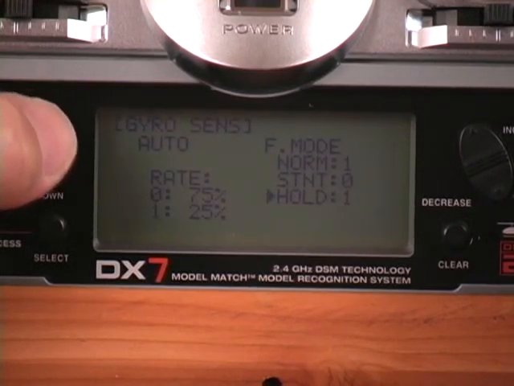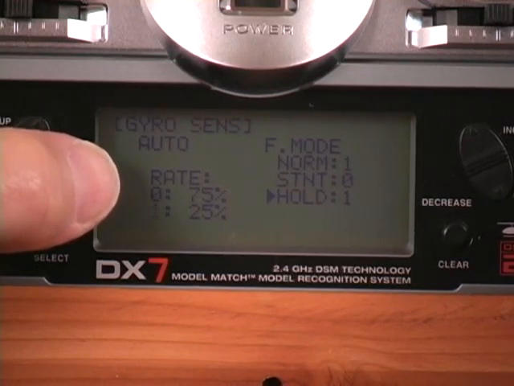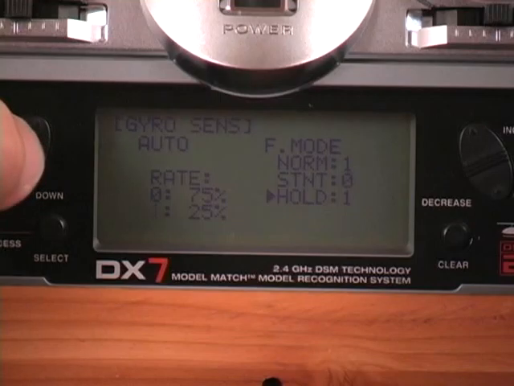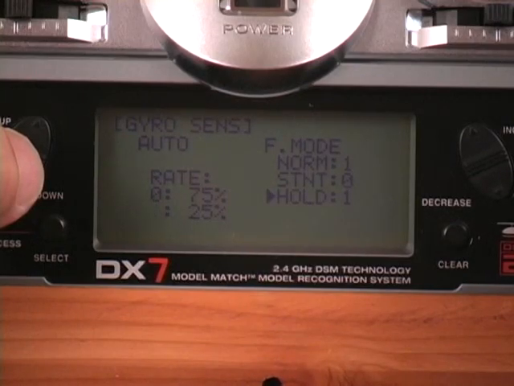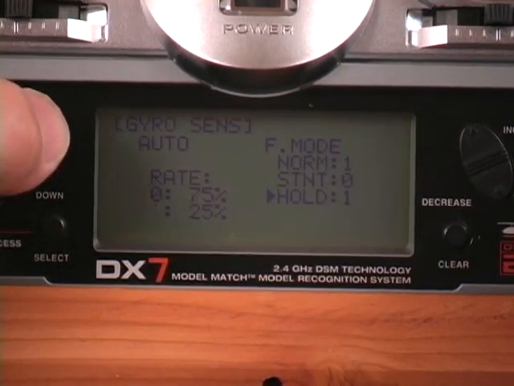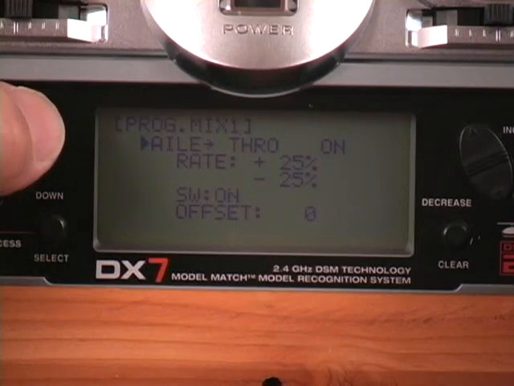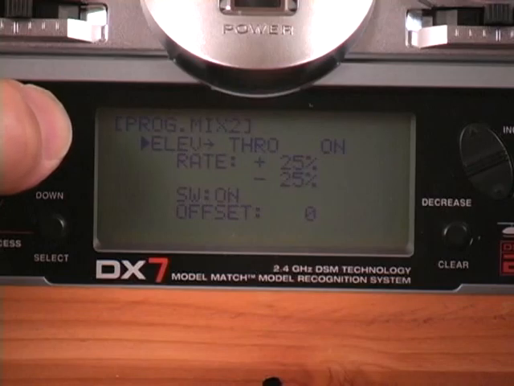The gyro sense, okay, heading hold is 0, position 0, 75. The rate mode, position 1, 25. And that's all assigned properly. We have rate for the normal flight mode, heading hold for stunt, and rate mode for auto rotations in hold. That's good.